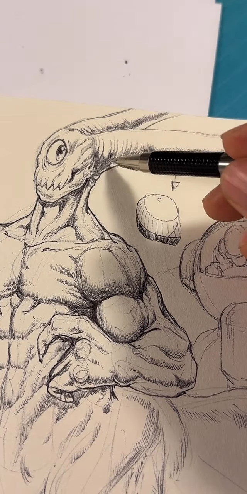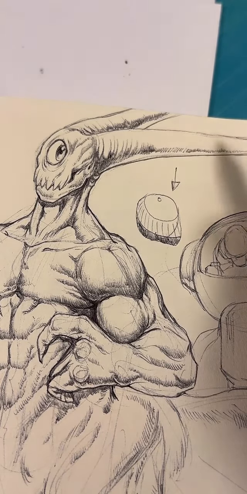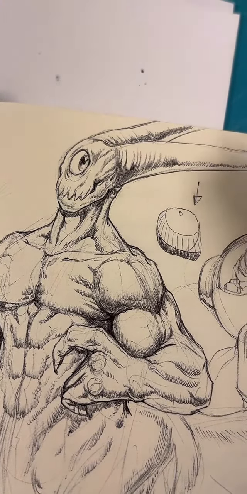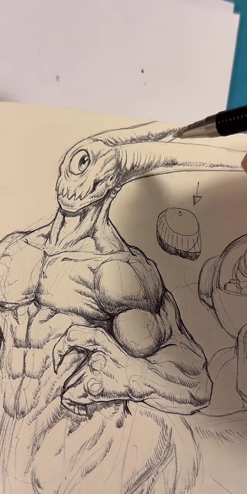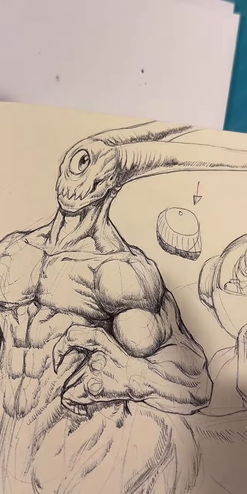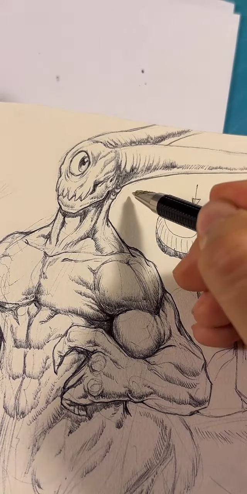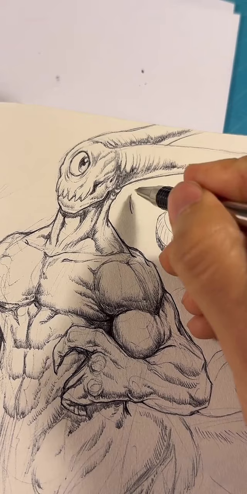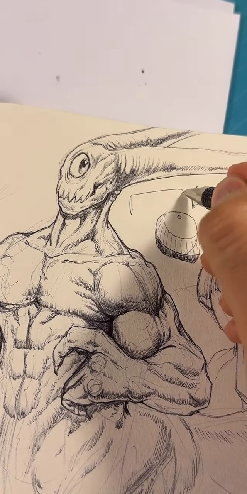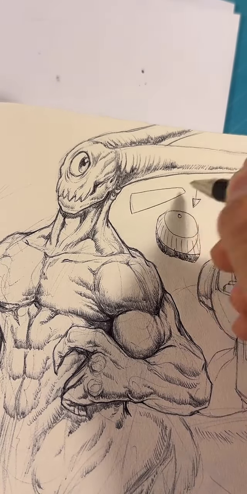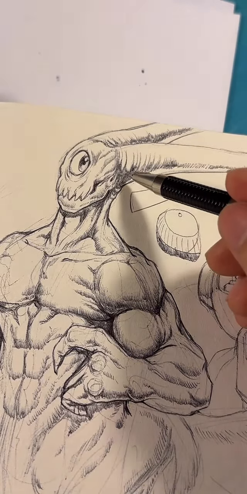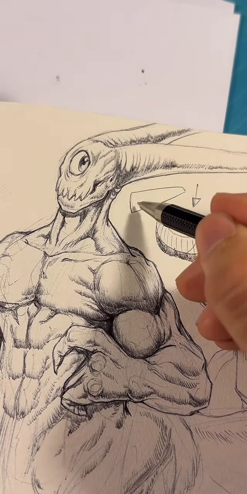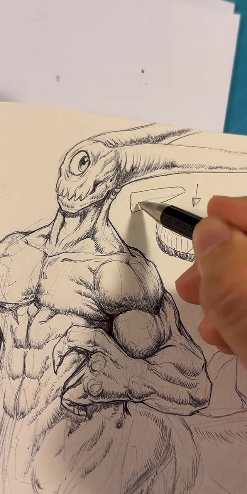Let's take a quick look at this horn that this dude has. We're looking at this horn and I'm thinking, okay, where is the light, where is the dark? When I look at that, I'm thinking of a simplified shape in my mind's eye. Let's simplify it down to a cone shape. That cone shape is going to be pretty much light at the top, and there's going to be dark below.